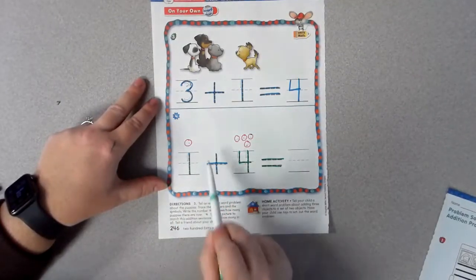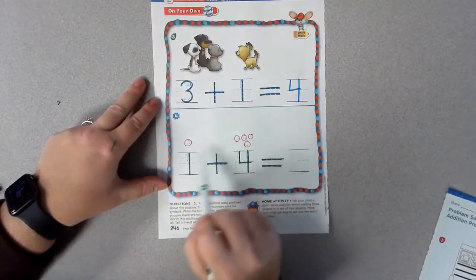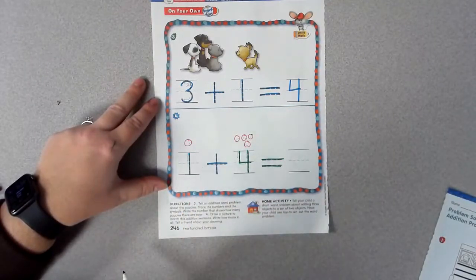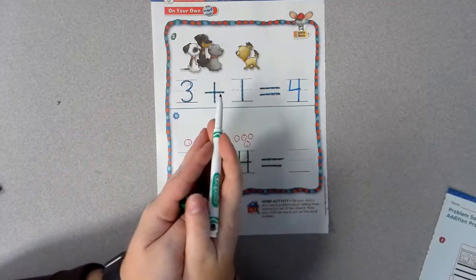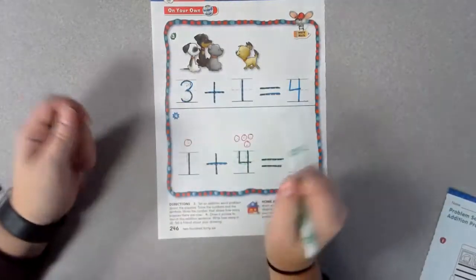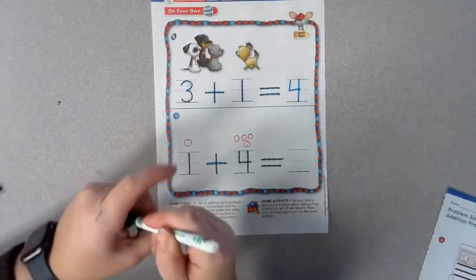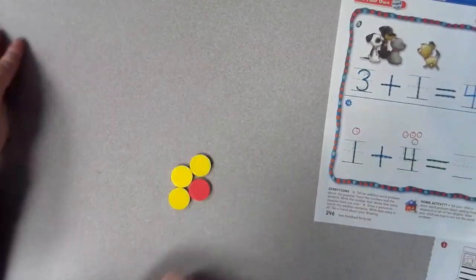that's a sneaky way that this sign works, it doesn't matter which way you add it, it comes out with the same number. Not all of our math problems are going to work like that, but when we work with our plus sign and we're adding groups together, it doesn't matter which way you add them, you're still going to get the same. I'll show you another way.